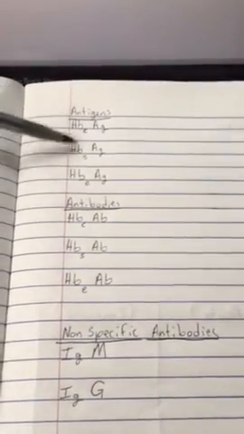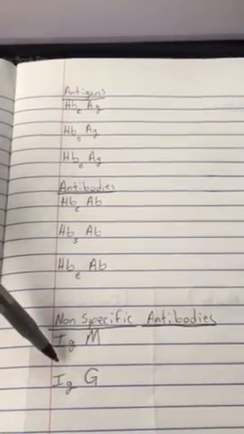This is the cell, our cell. So this is the surface of the cell. This is the core of the cell, right? That's stuff you already know. So we're going to keep coming back to this picture as we explain this, right? So these are the antigens, these are the antibodies, and these are non-specific antibodies.